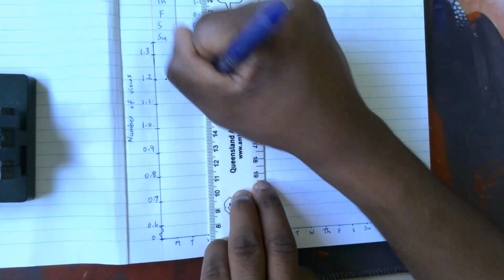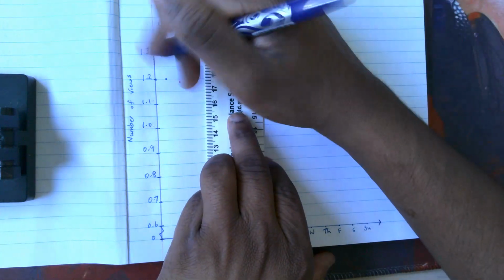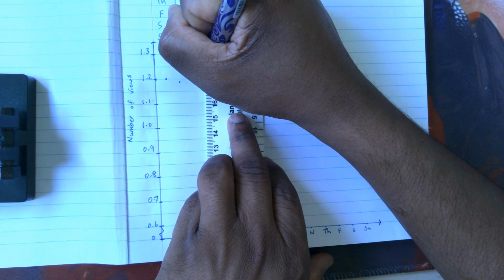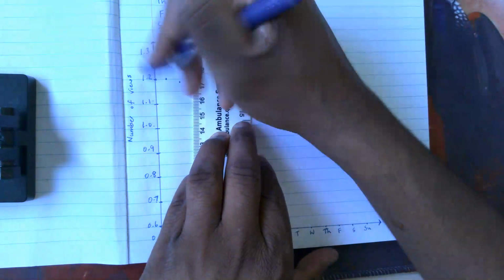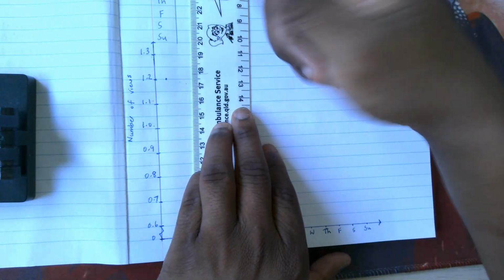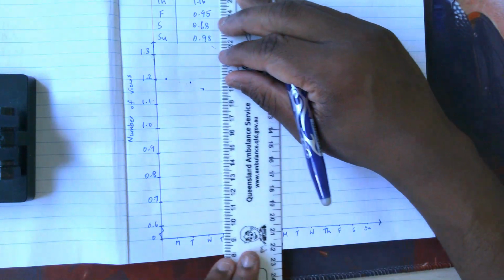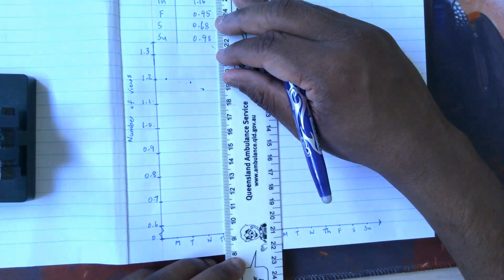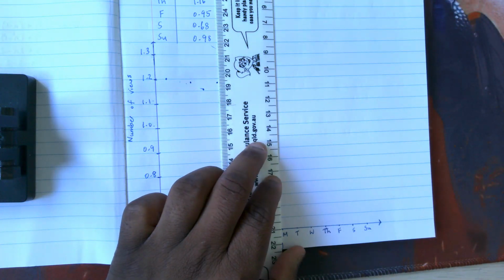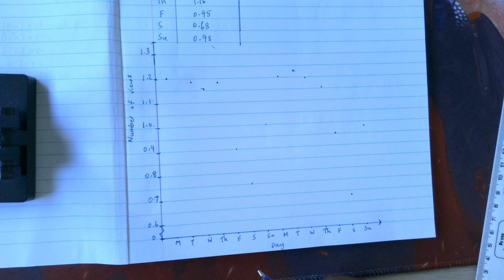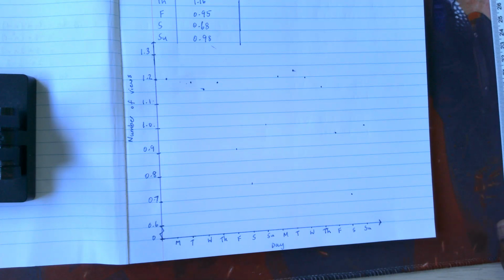Hold on, I'm just going to move my dots. Back to 1.18. Alright, I'm going to keep this going. Once you put your dots on the page, you should have something like that. And then to make it a time series graph, we need to connect the dots with a straight line. So I'm going to go ahead and do that.